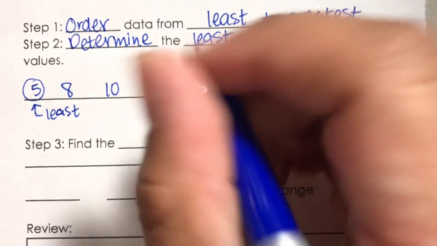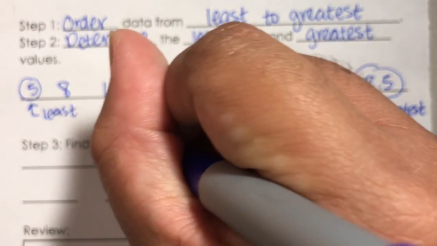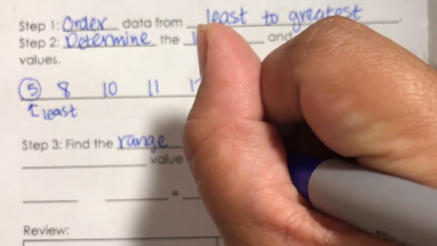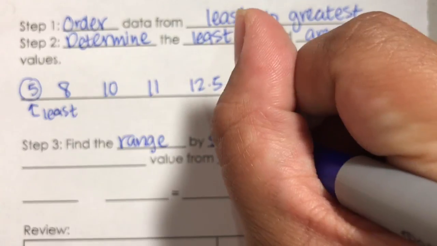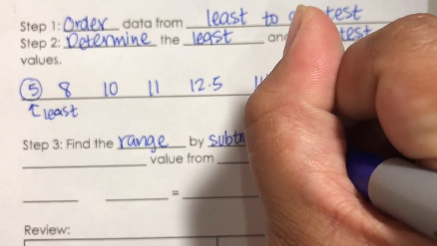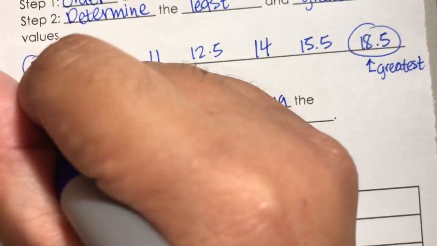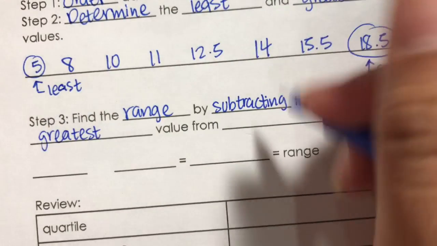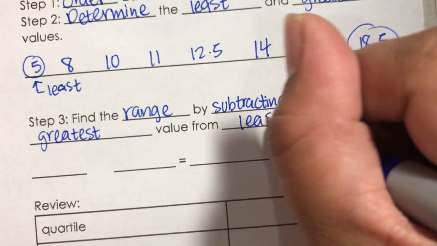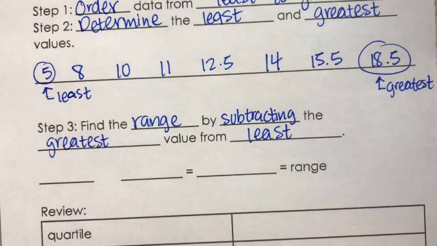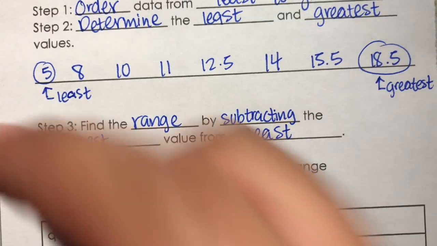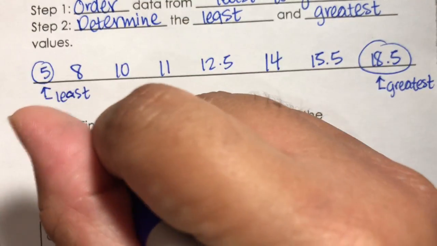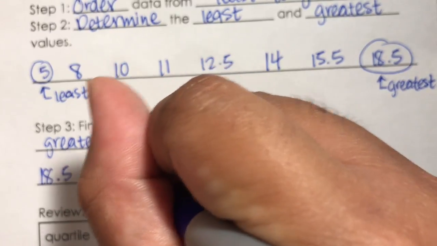Step 3, to find the range, you must subtract the least valued number from the greatest. We know that our greatest value number in this data set is 18 and 5/10, and our least value number is 5.